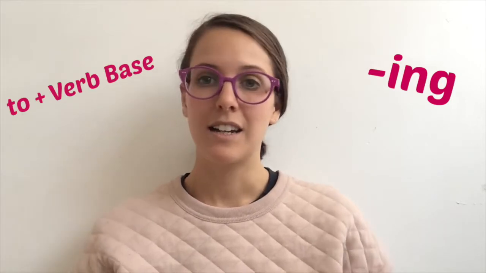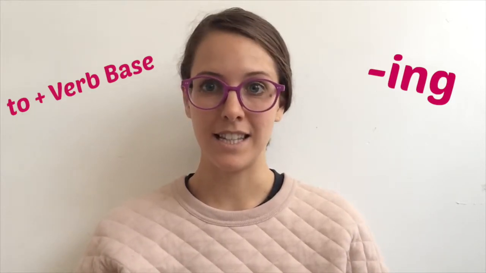This is about gerunds versus infinitives. Now, first, I need to tell you before anything else, this is a difficult topic in English. It's difficult for everybody. When do I use the -ing and when do I use the to form? Or even a third option, when do I just use only the verb base?